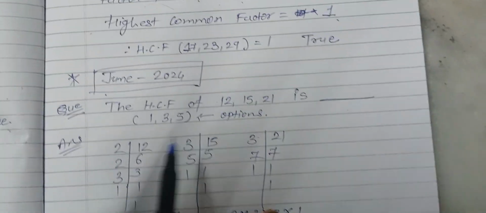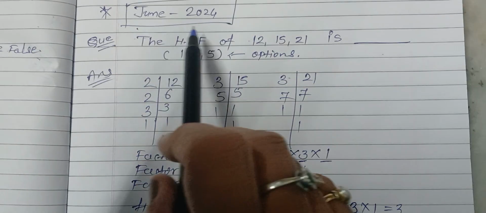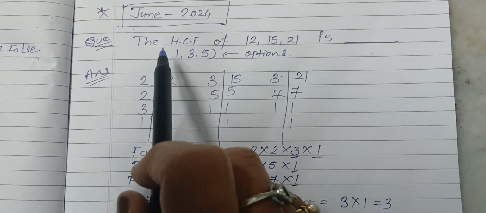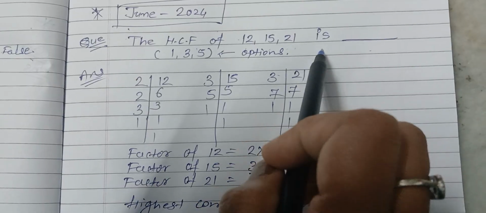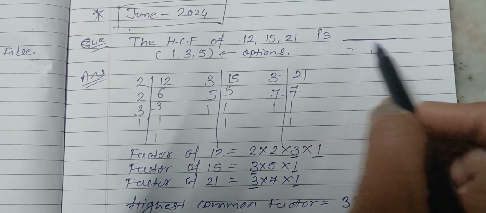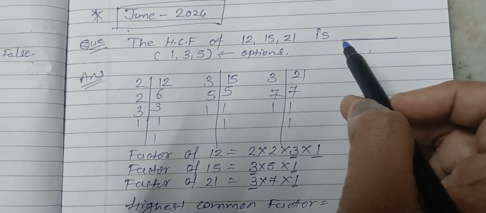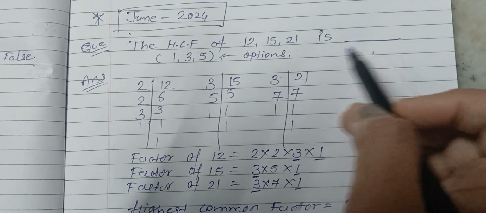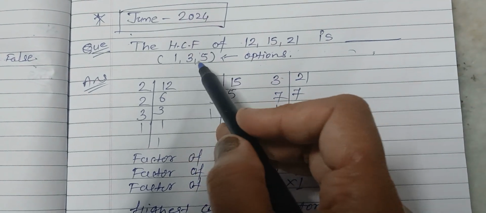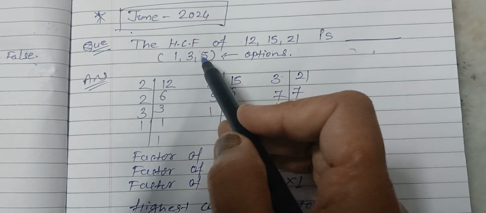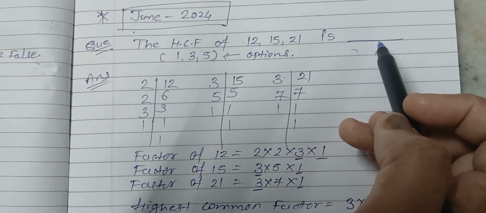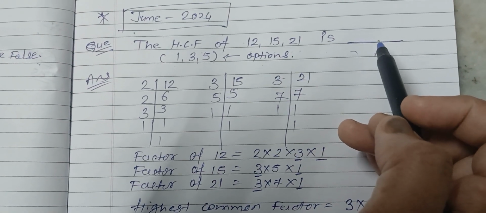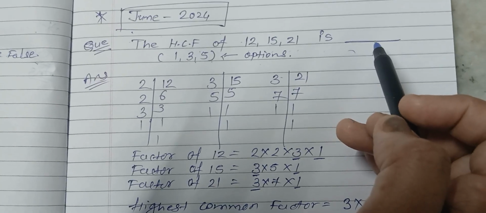Now, in June 2024, the question was asked: the HCF of 12, 15 and 21 is what? This is not a true or false statement. It is a fill in the blank question. The options given are 1, 3 and 5. So we have to find out which answer best fits this blank, which is the right or correct answer.